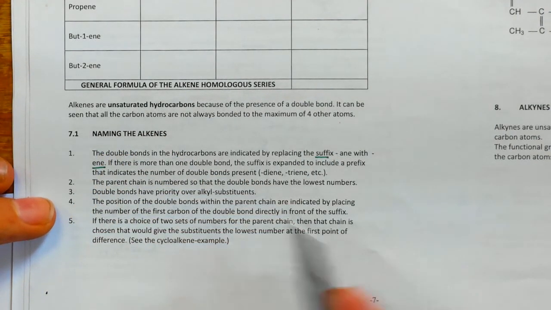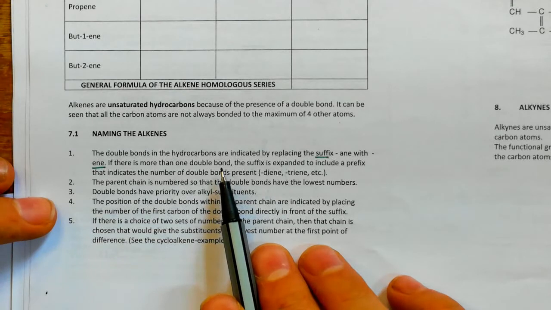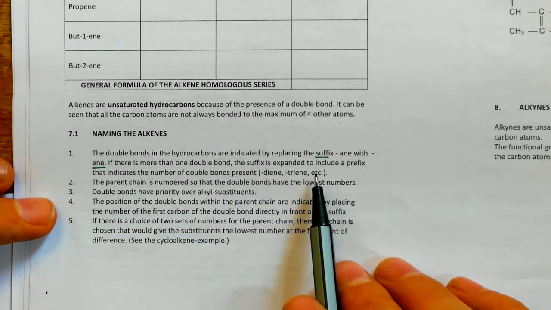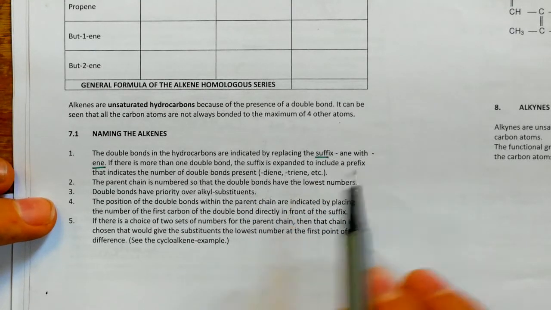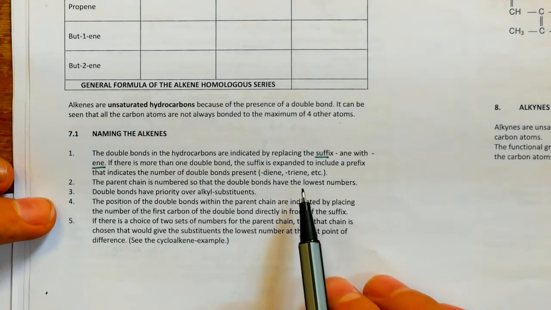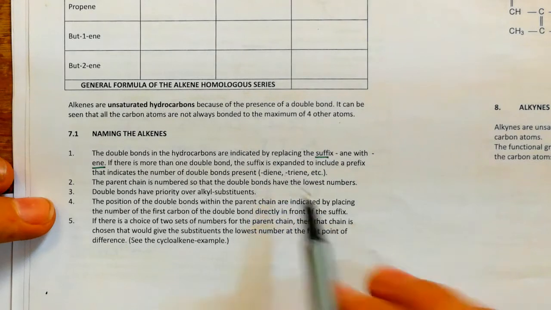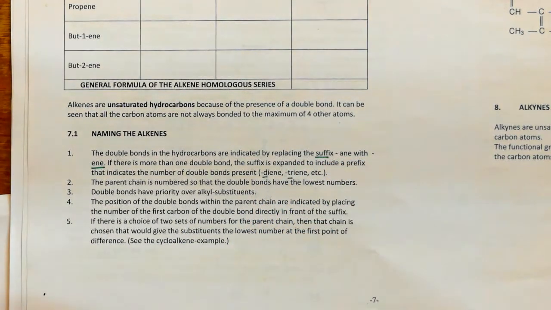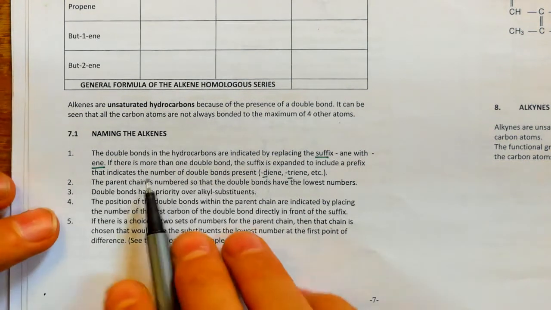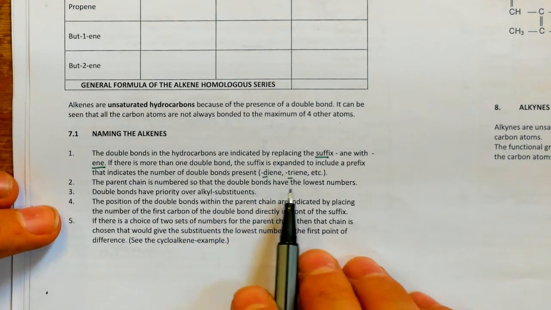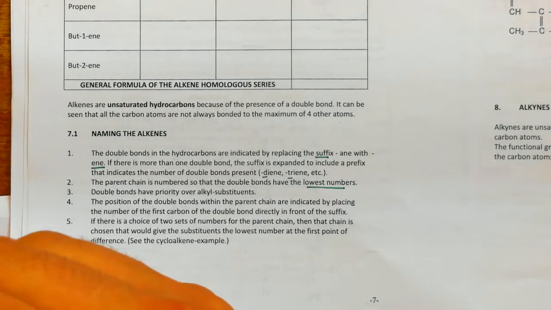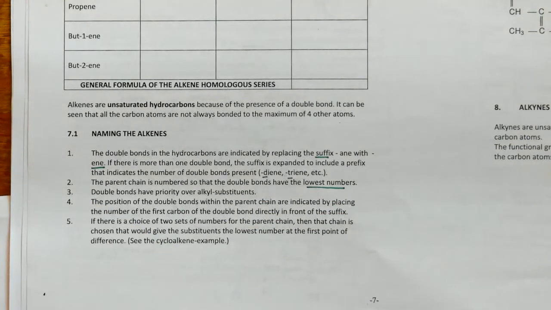If there is more than one double bond throughout your structure, then we say diene, triene, etc. So the prefix indicates how many there are. The parent chain is numbered so that the double bonds have the lowest numbers. This takes preference to side chains having the lowest numbers.